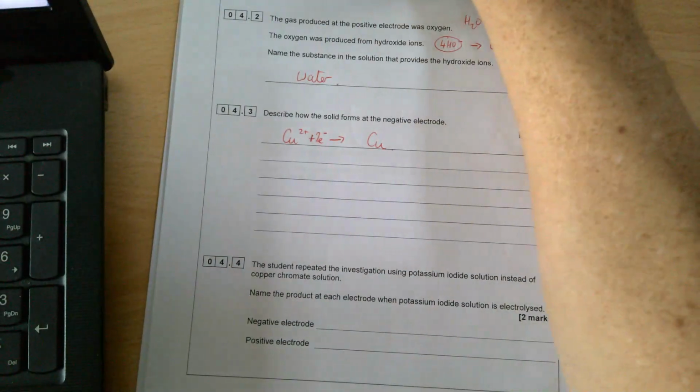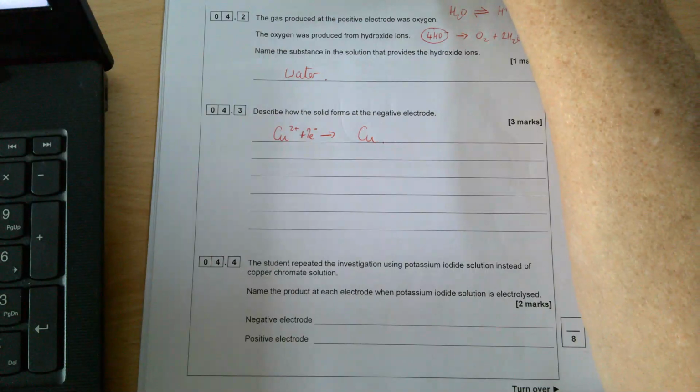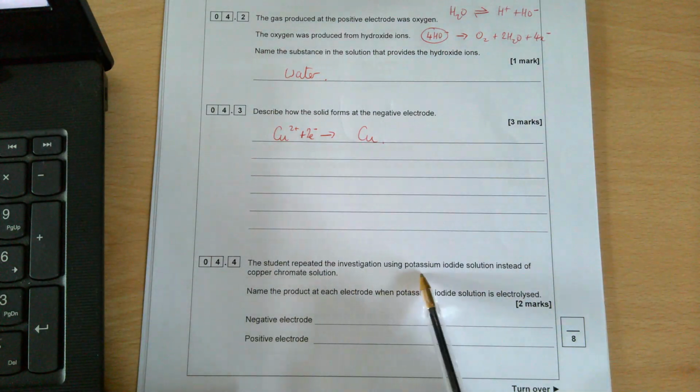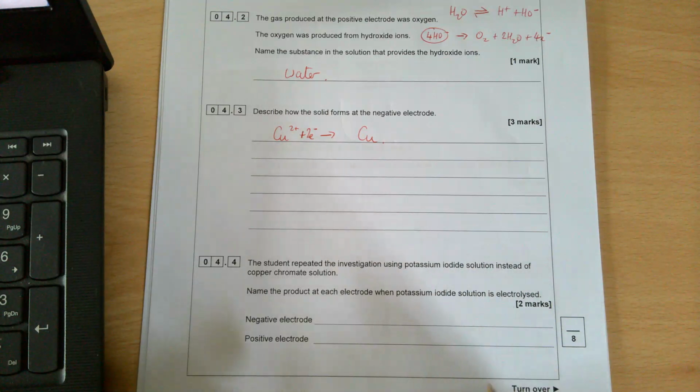The next question is 4.4, which is what would happen if you had potassium iodide solution.